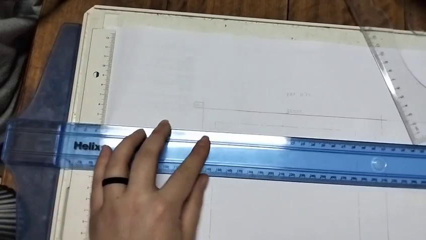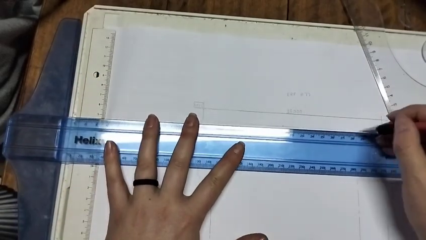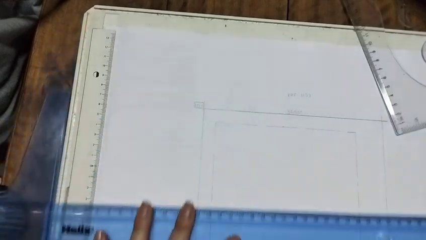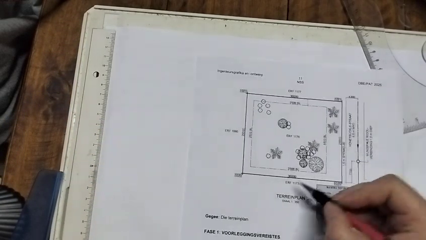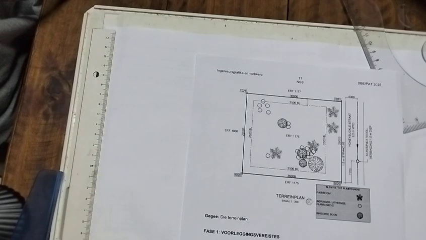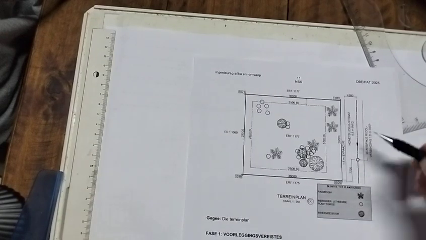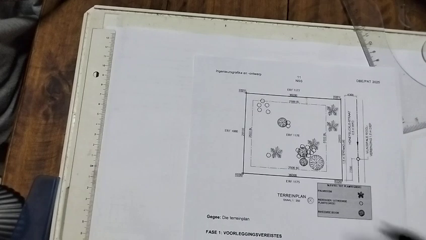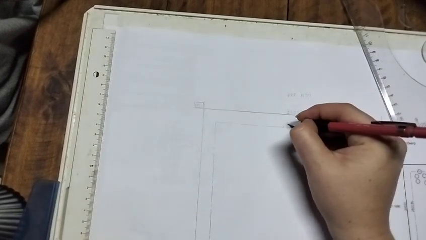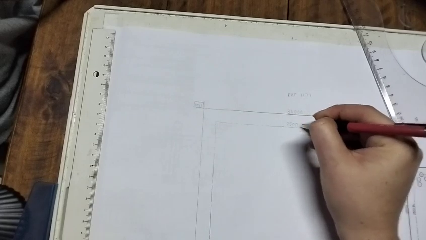So we give marks for all the dimensions, and all the labels also written on your plan that you put in the street as well. Okay, so yeah, we have to go and write 2,500 building line.